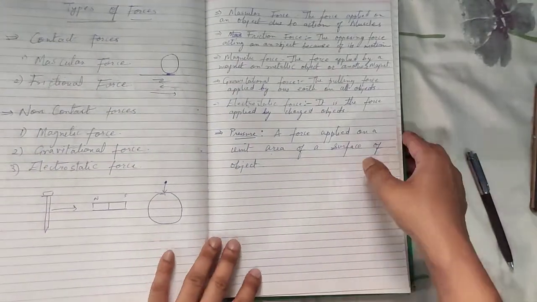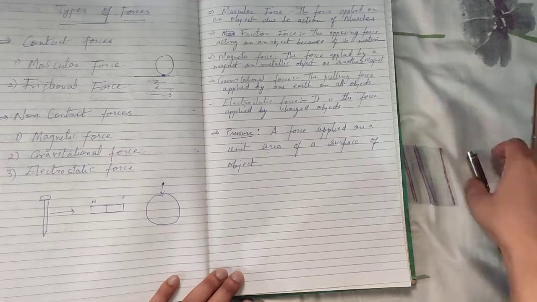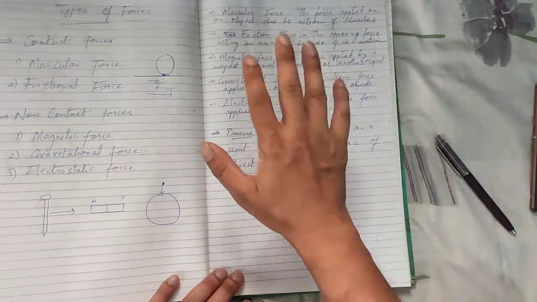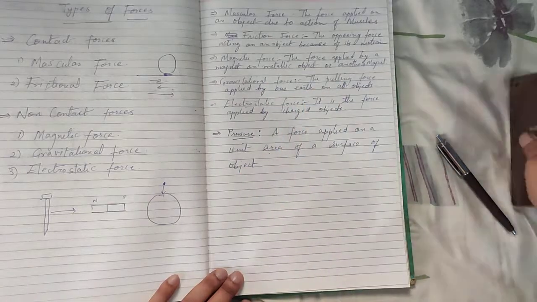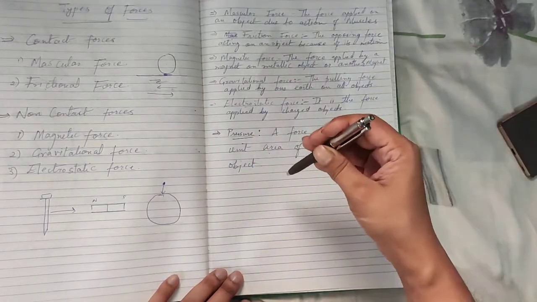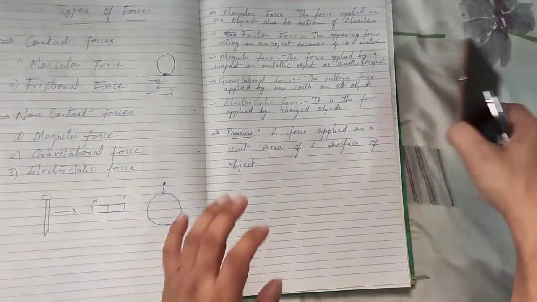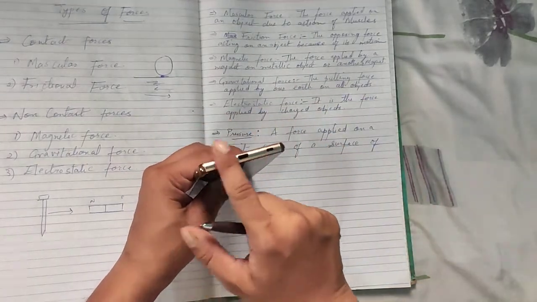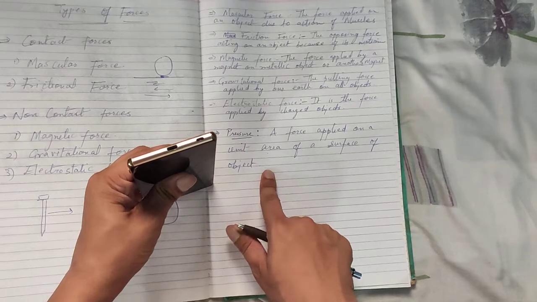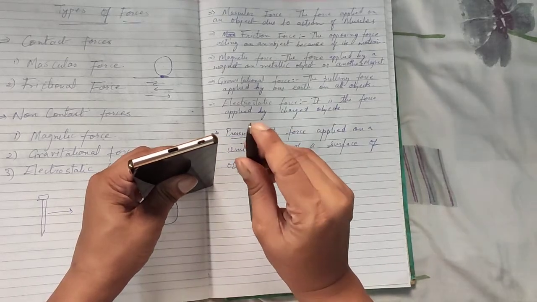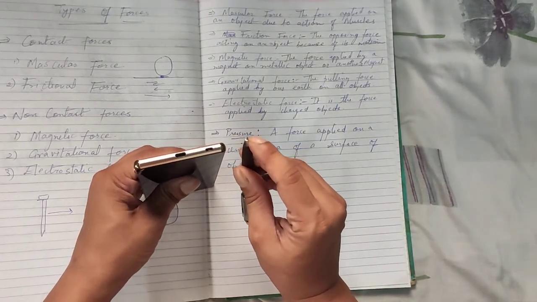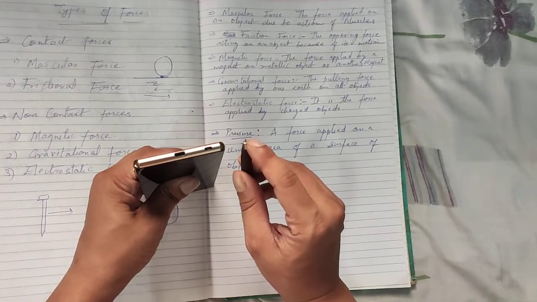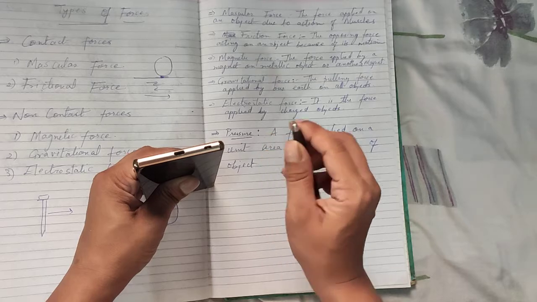Now why is that? It is because the area of the surface is changed. I applied the same force first with the phone and then with the pen. But because there is a difference in the edge, this was the area on which the force was applied, and next time this was the area on which the force was applied. As you can see, the force was the same but the area changed. Now what happens is, when the area gets smaller, pressure increases.